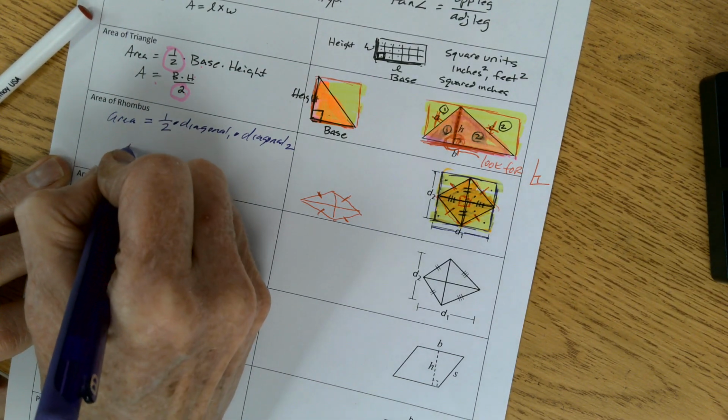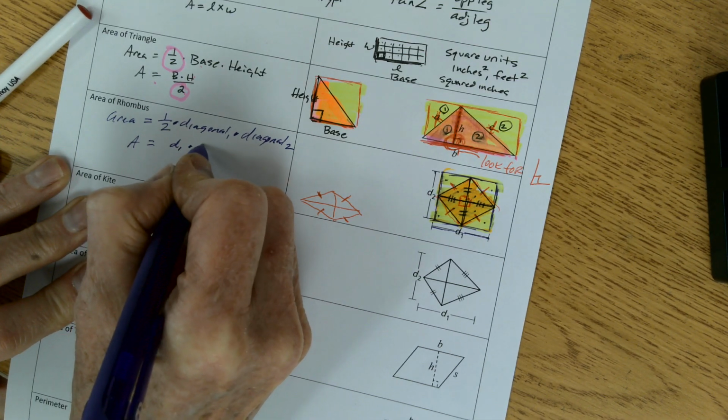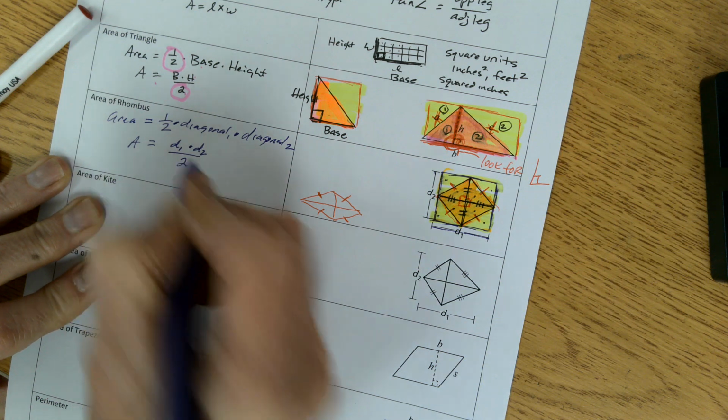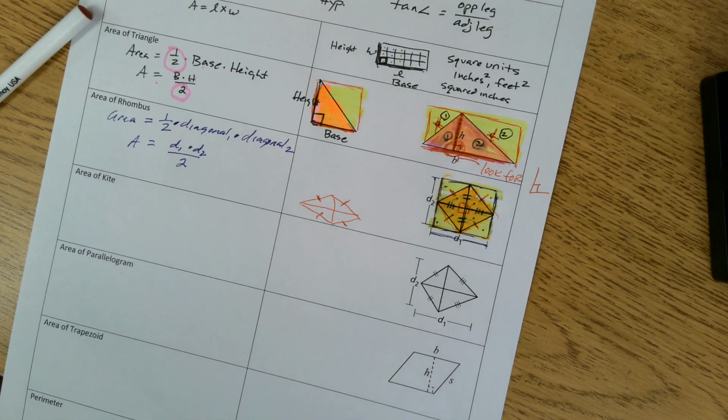So you can also say area equals the one diagonal times the other diagonal, divided by 2, because it's half of that full rectangle. I am just giving you formulas. I am not doing the problems. We will do a couple together, and that's all.